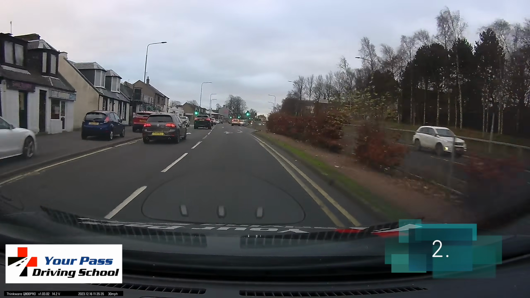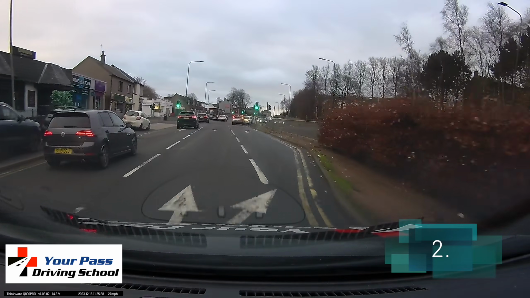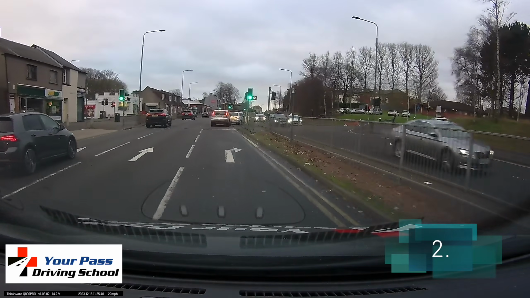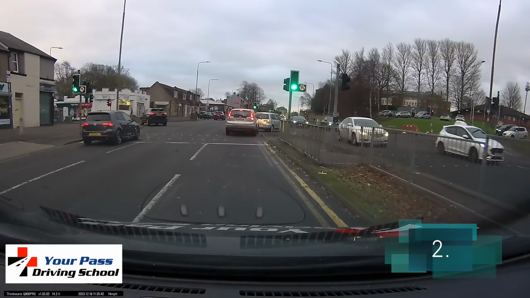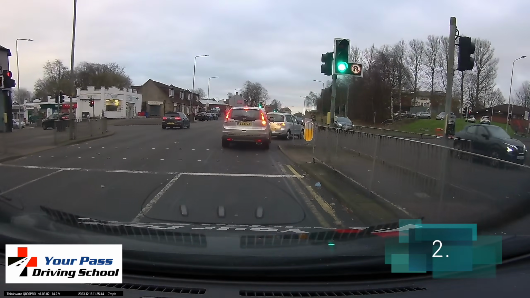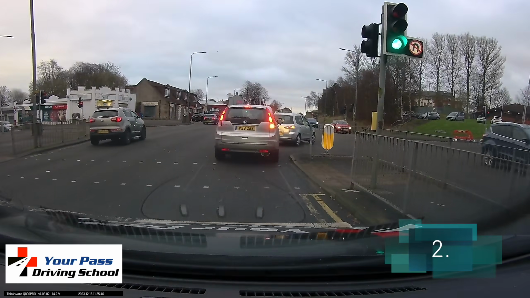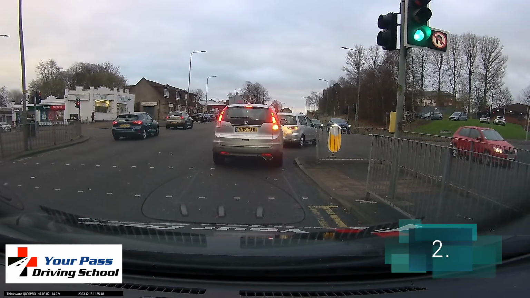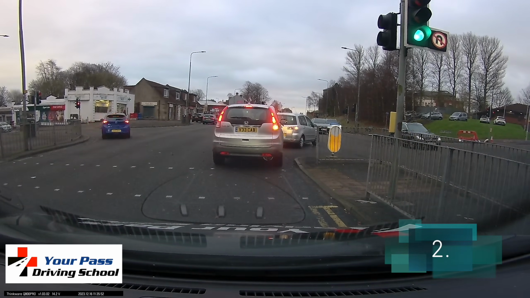Let's have a look. Here we come up to the same set of lights. This is number 2. There's 2 cars in front of this white line. So I'm going to hold back at this line. I don't want to cross that yet because there's a chance these lights may well change and I don't want to be stuck just over that line.